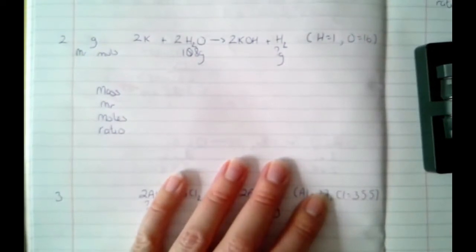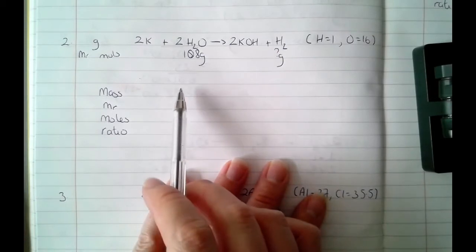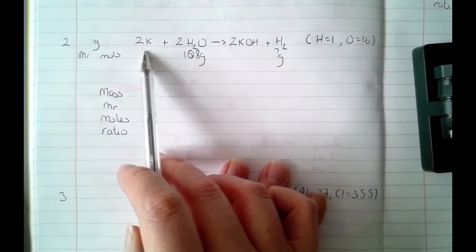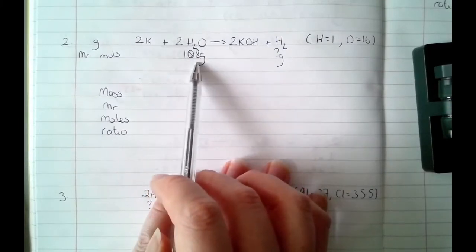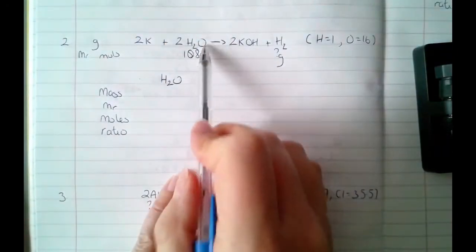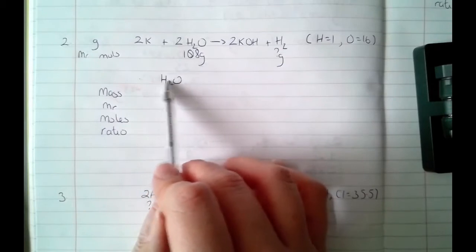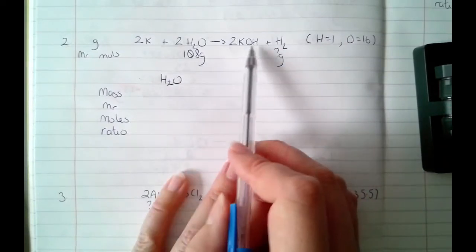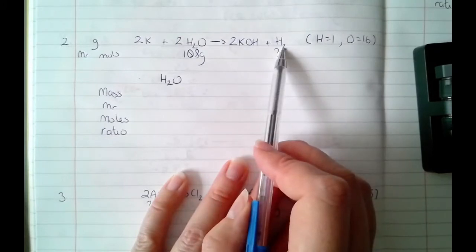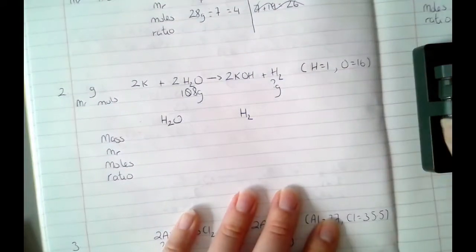So in terms of mass, I need to fill my elements into my table. First, I'm not asked about potassium, I'm not given information about potassium, so I ignore it. Water, I'm given information about, so I'm going to fill water in. And again, I'm going to write the formula exactly as it is in the equation, but I'm not going to bring the big number, I'm just going to write the formula H2O. I'm not asked about KOH or given information about it, so I ignore it. I am asked about H2, so I put that in my table.